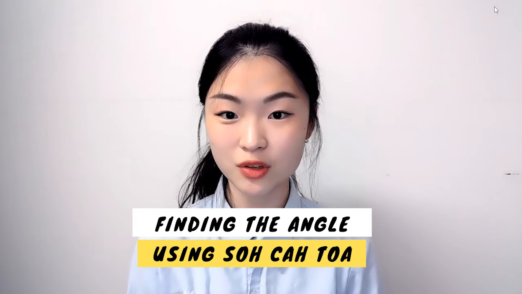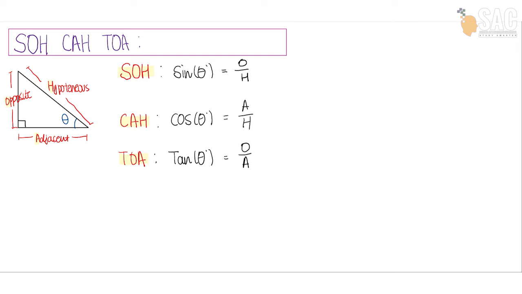Today we're going to show you how to find a missing length in a right-angled triangle using SOHCAHTOA. From our last video, we've learned how to label side lengths in a right-angled triangle: H for the hypotenuse, O for the opposite, A for the adjacent. SOH represents sine theta equals O over H, CAH represents cos theta equals A over H, TOA represents tan theta equals O over A. Altogether, we call that SOH CAH TOA.